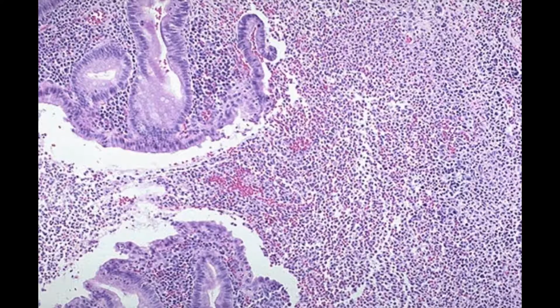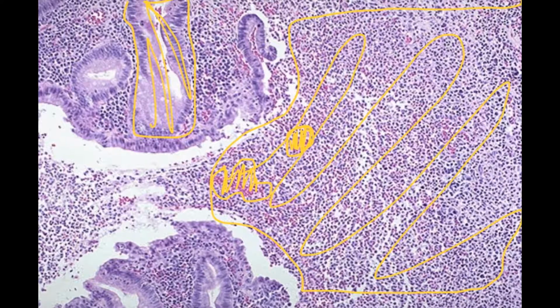This is a medium power view of the appendix, and the first thing you notice is that all of these cells right here, these are all neutrophils. It's signifying the inflammation. And then right here you have acute inflammation, and then right here you have the red areas. These are signifying vascular congestion. And then here you have some of the remaining glands and the lining of the mucous membrane.